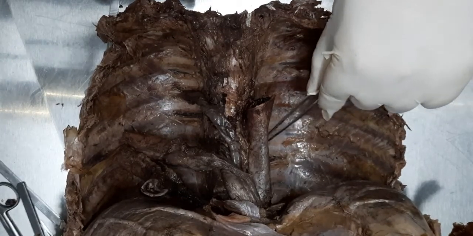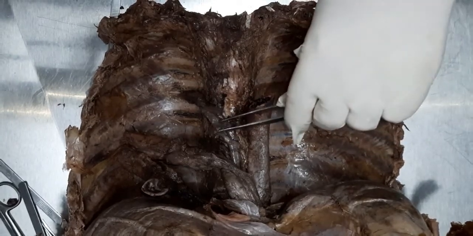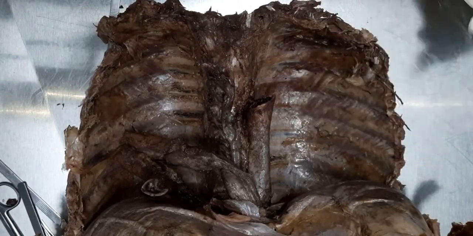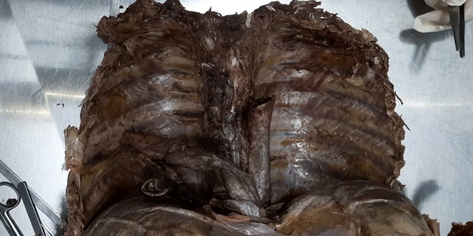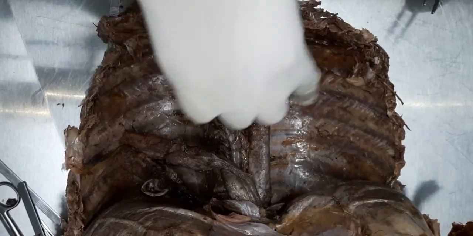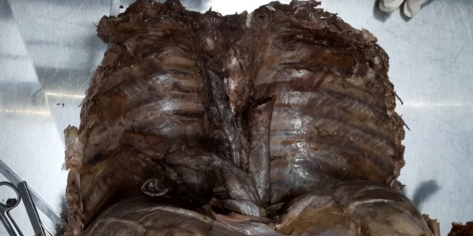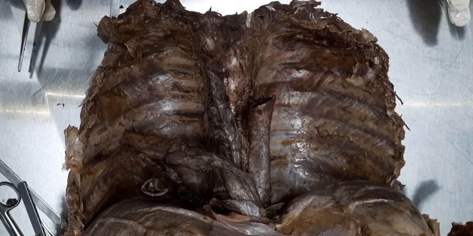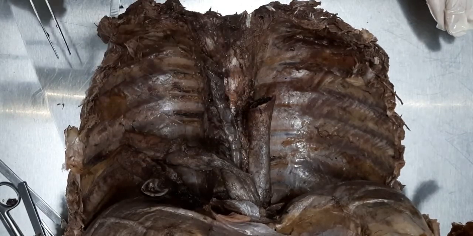The accessory hemiazygos vein will cross in front of the 7th thoracic vertebra to open into the azygos vein, while the hemiazygos vein will cross in front of the 8th thoracic vertebra to open into the azygos vein. That means their terminal parts will open into the azygos. I will clean it, and if I get that opening of azygos and hemiazygos, then I will show you later. So this completes your descending thoracic aorta.